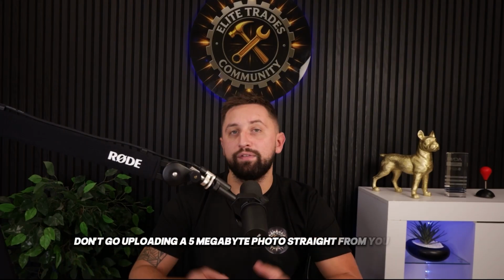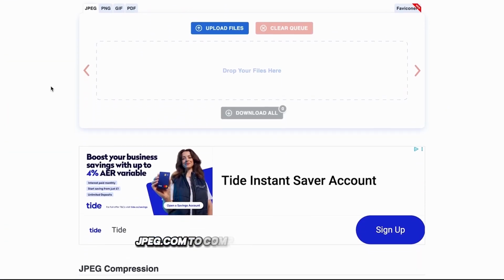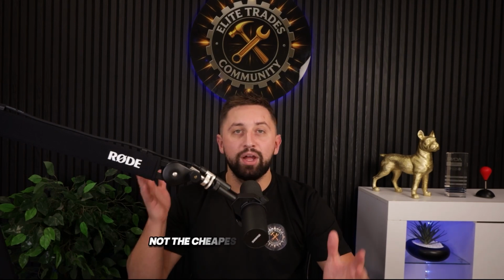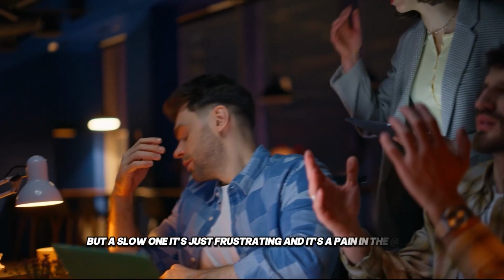Well, firstly, you need to compress your images before uploading them. Don't go uploading a 5 megabyte photo straight from your phone. And you can use tools like I Love IMG or compressjpeg.com to compress all of these for you. Also, you need to use proper hosting, not the cheapest £3.99 a month option, because you get what you pay for and they're generally really slow. Also, you need to avoid any heavy animations and giant video files on autoplay. And you can test your website using tools like Google Page Speed Insights or GT Metrics. A fast site feels trustworthy, but a slow one, it's just frustrating and it's a pain in the ass.